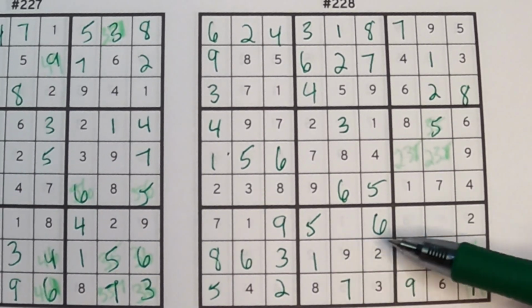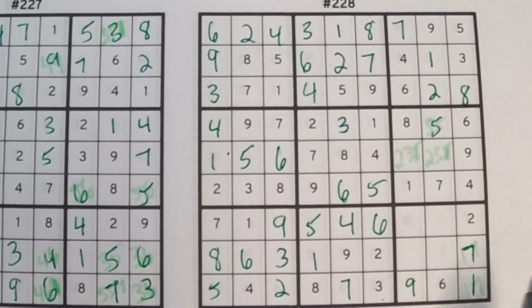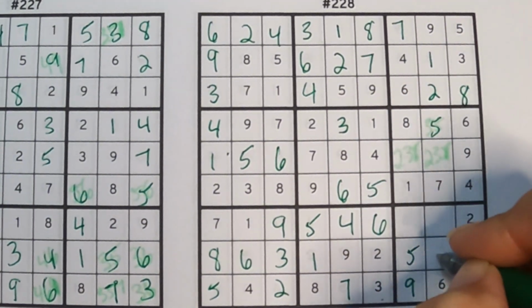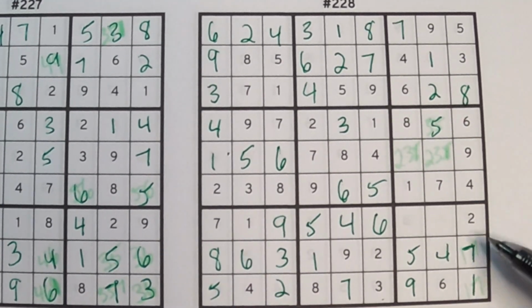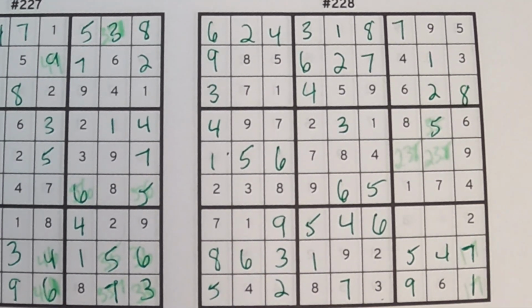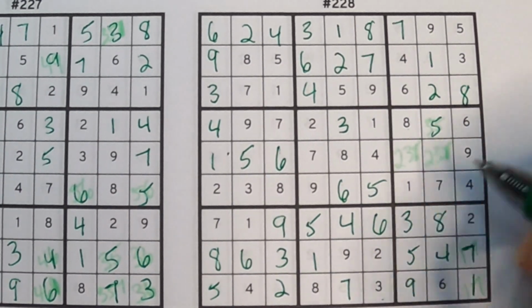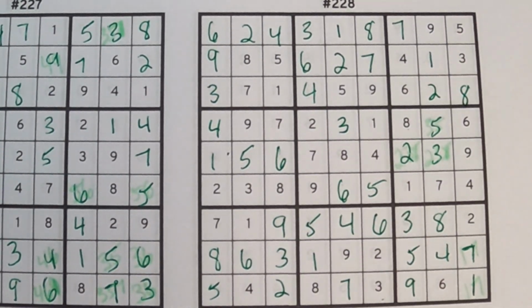For this box now, we've got 1, 2, 3. We're missing a 4. For this row, we're missing 4 and 5. We've got a 4 here, so 5, 4. For this box now, we're missing 3 and 8. We've got an 8 here, so 3, 8. That 3 makes this our 2 and 3.